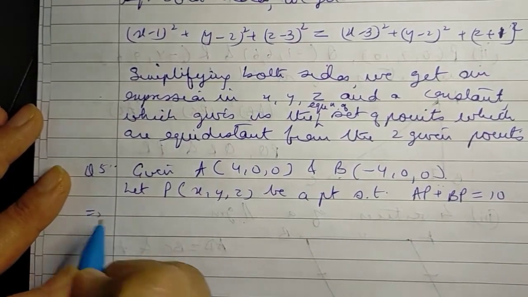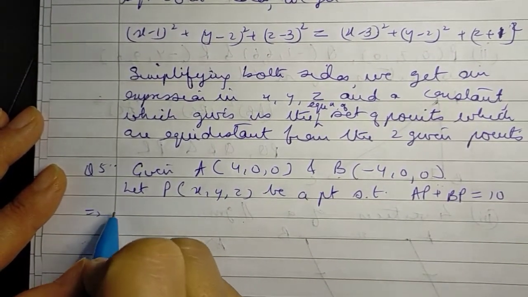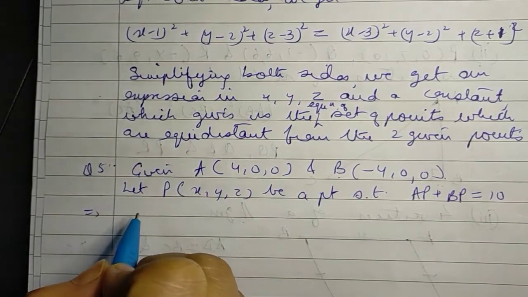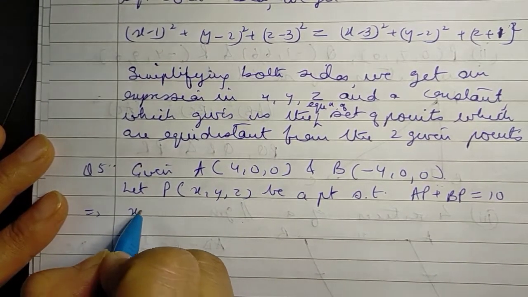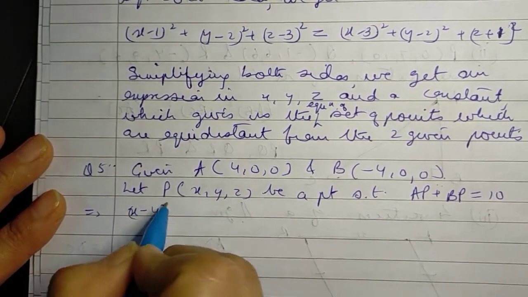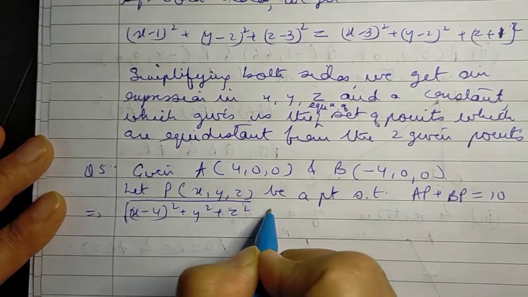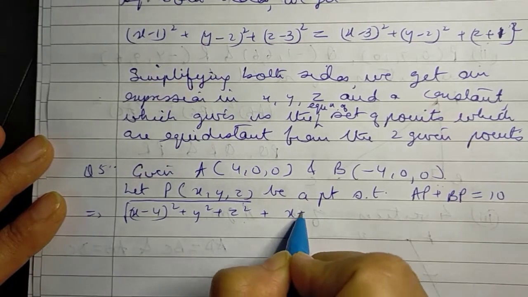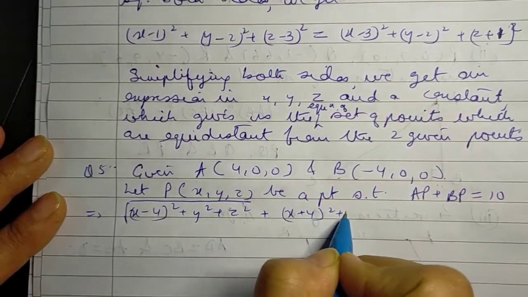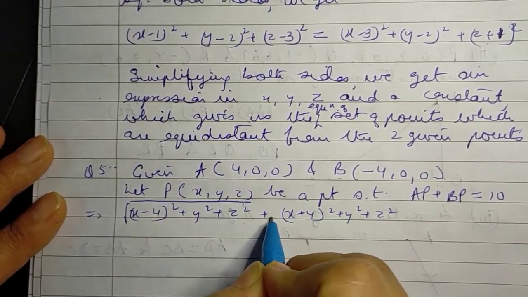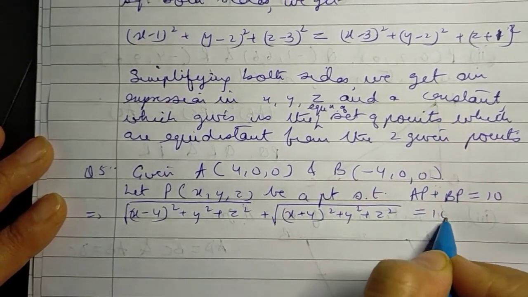So what we do is we simply find AP plus BP, which would be equal to the square root of (x minus 4) whole square plus y square plus z square, plus the square root of (x plus 4) whole square plus y square plus z square, equal to 10.